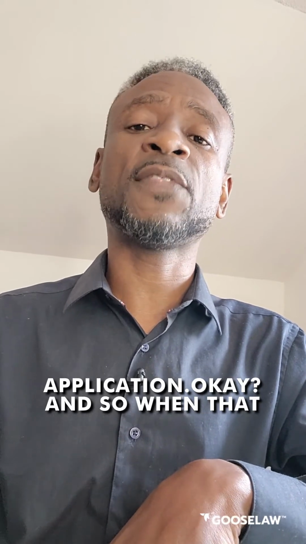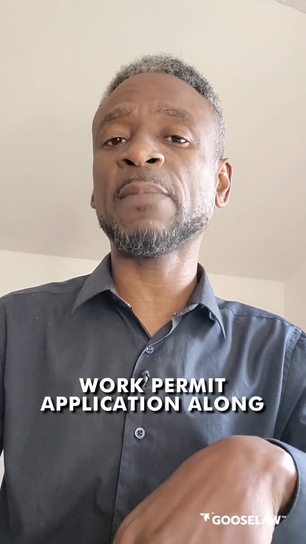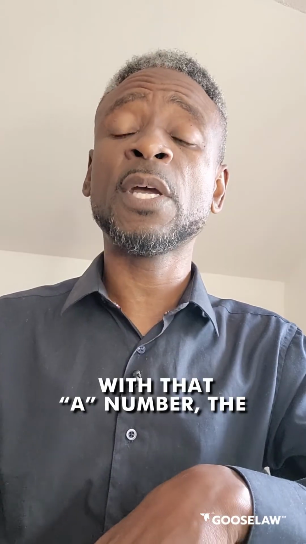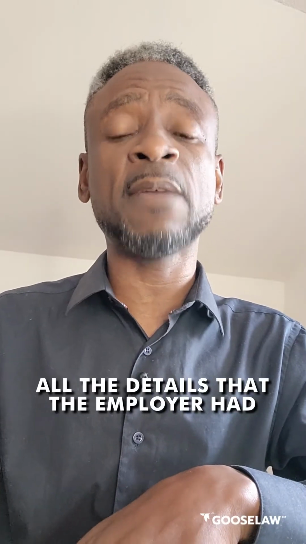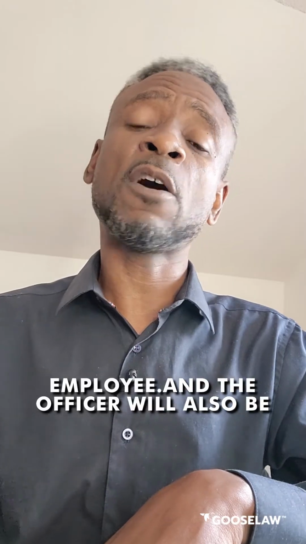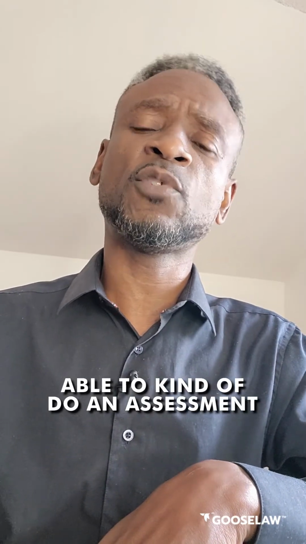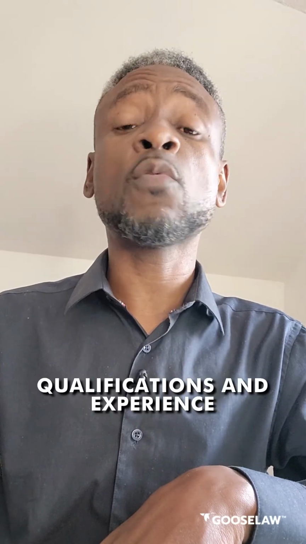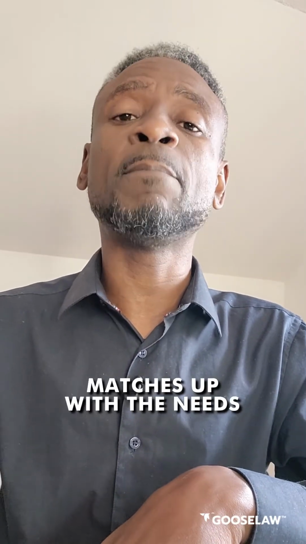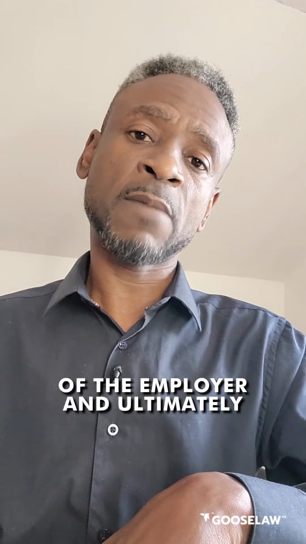When that foreign national submits their work permit application along with that A number, the immigration officer assessing the file will be able to see all the details that the employer had submitted on behalf of the particular employee, and the officer will also be able to do an assessment of how the employee's own qualifications and experience match up with the needs of the employer.